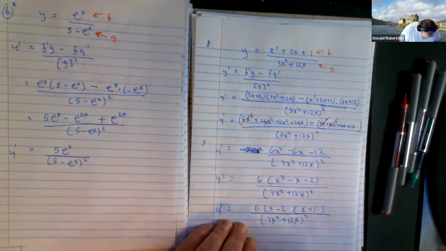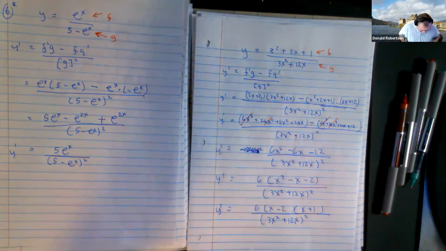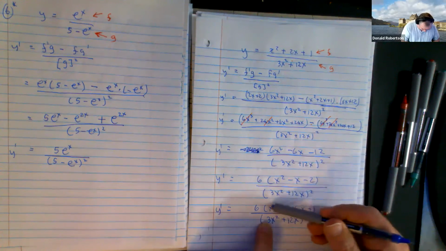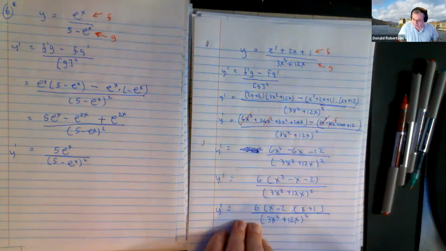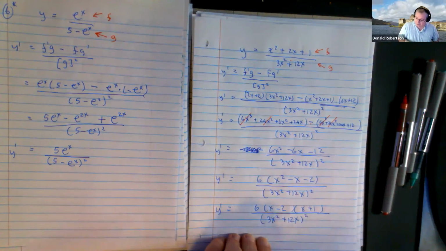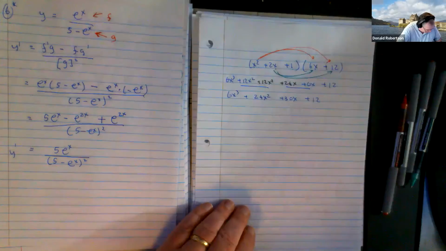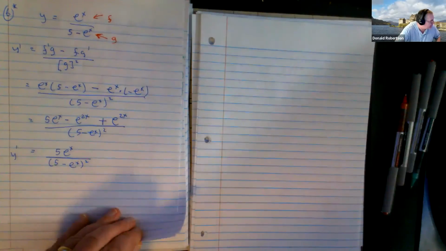Now, occasionally, it hasn't happened yet, but it will happen in the question. You might get a 3x squared plus 12x up here. If that happens, you are allowed to cancel, but only because it's a factor, right? That doesn't happen that often.